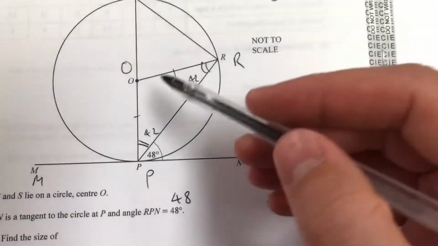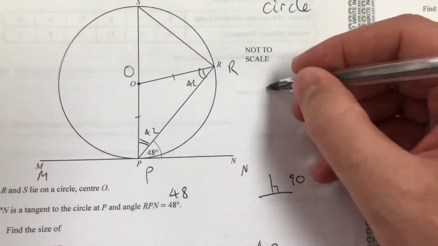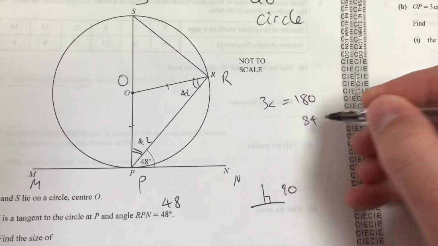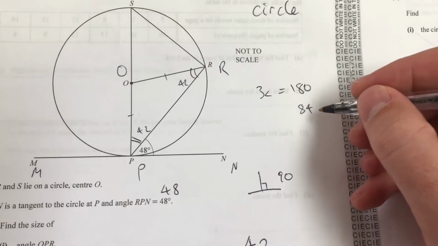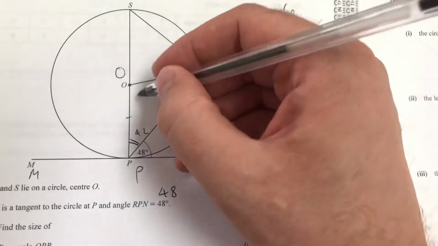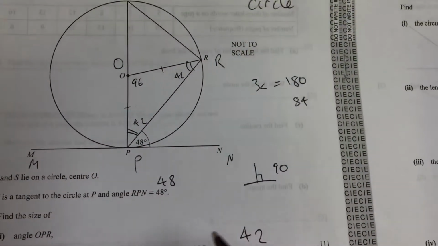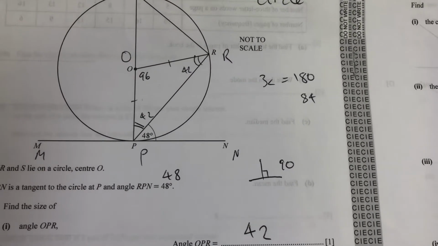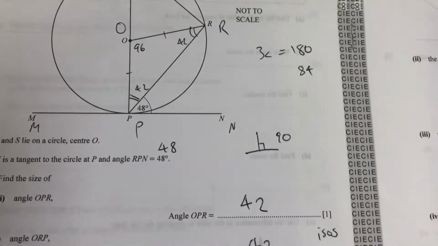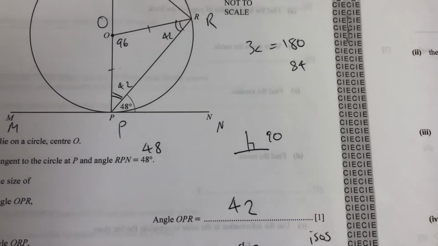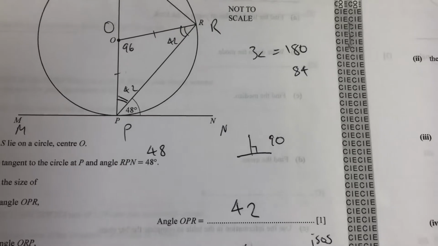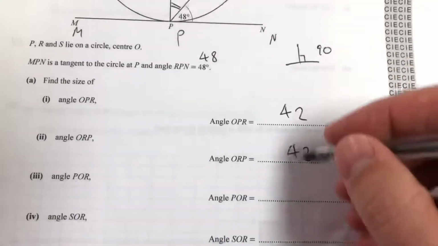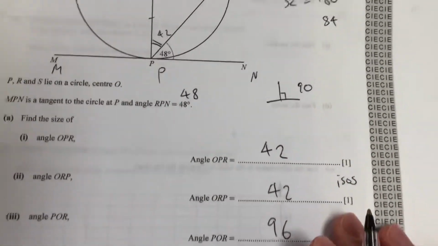POR, remember we need the three angles in a triangle to sum to 180. So if we've got 84 so far, then that one is going to be 96. Okay, because that's three angles in a triangle summing to 180. And it is a calculator paper, so if you're really not sure, you could just do 180 minus 42 minus 42, and it is 96.